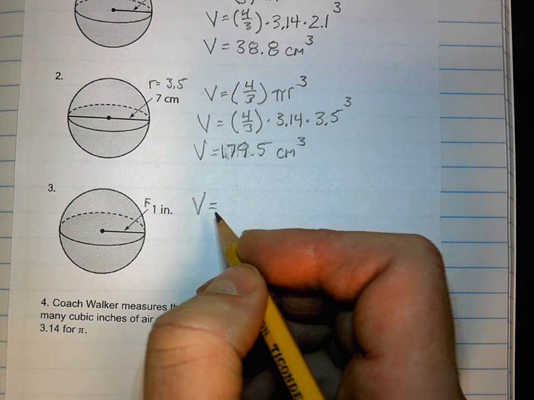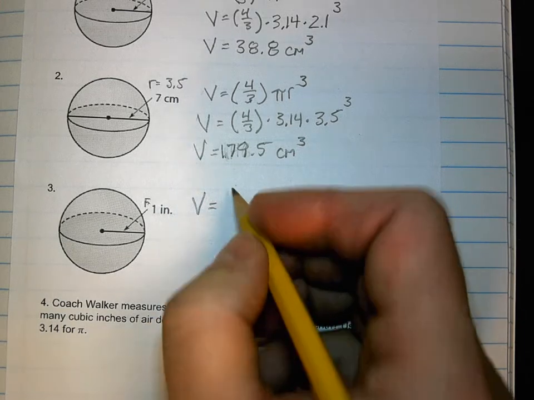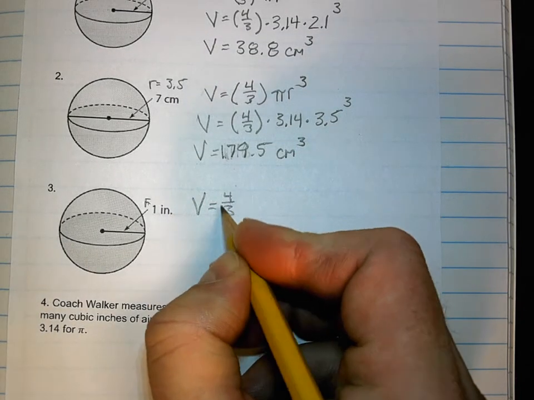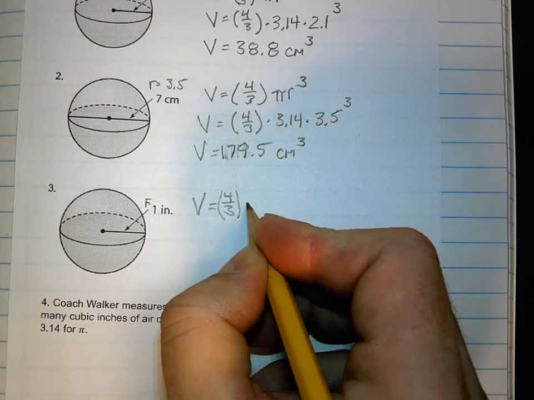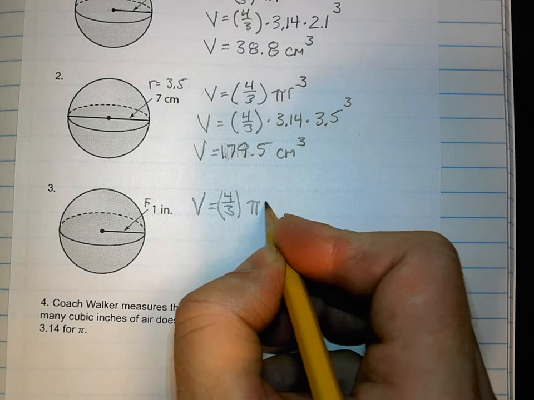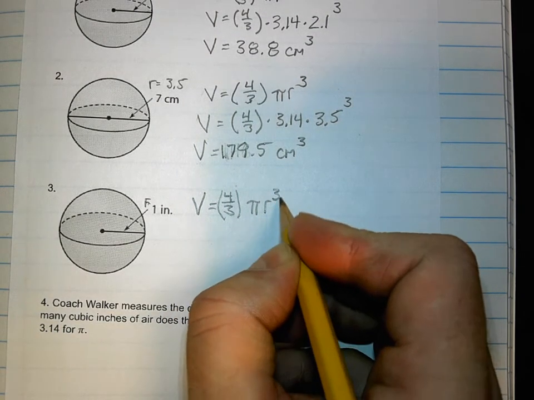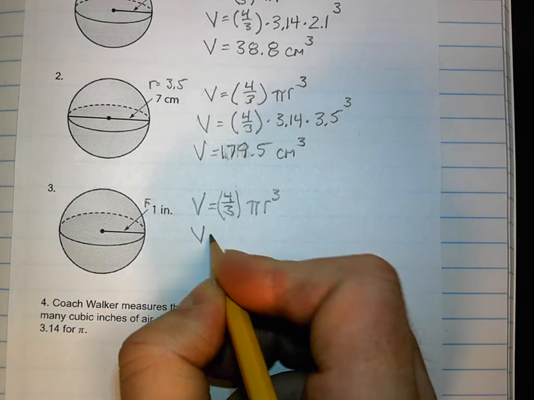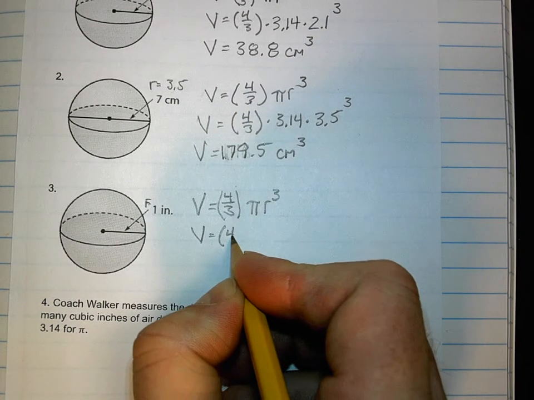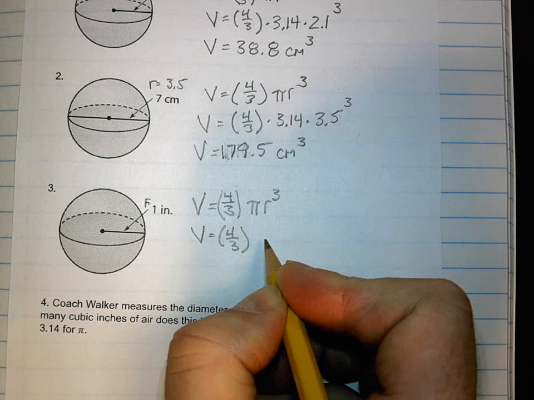Bryson, what's the formula for a sphere? 4/3 times pi times radius to the 3rd power. Okay, so 4/3. Somebody tell me what 1 to the 3rd power is.